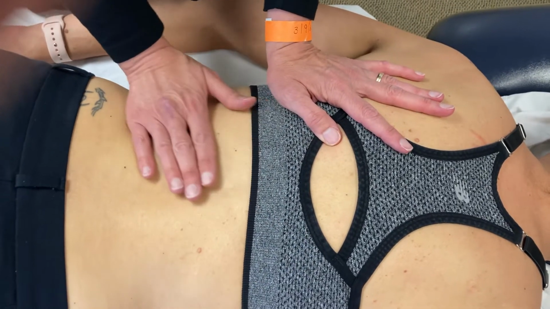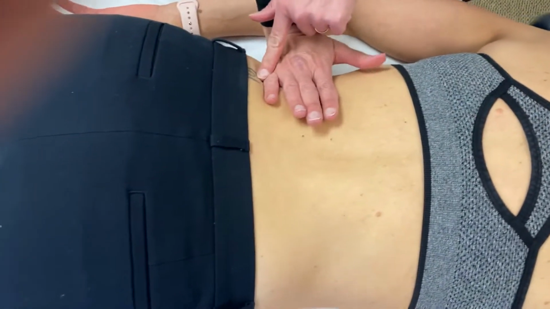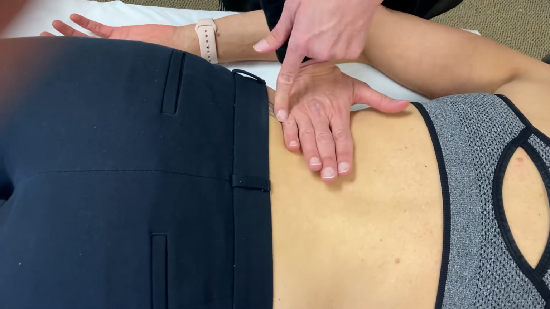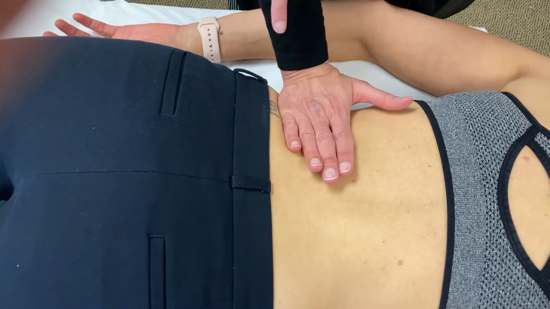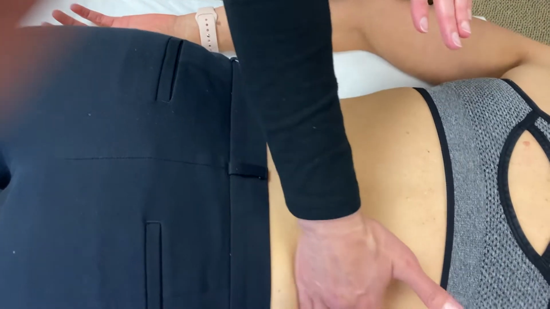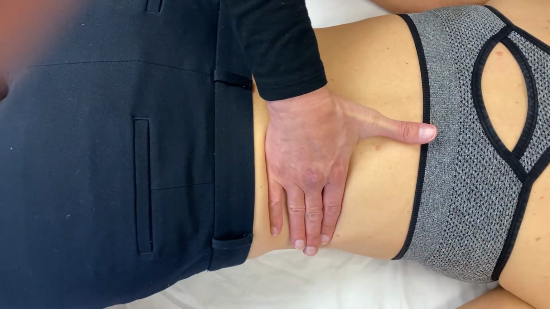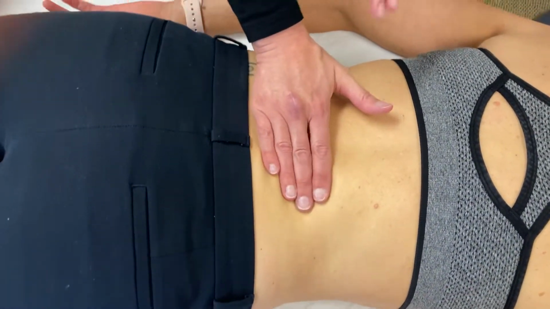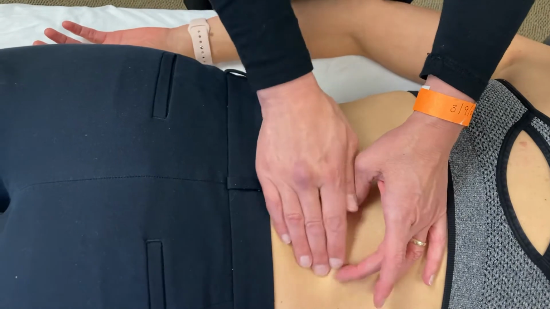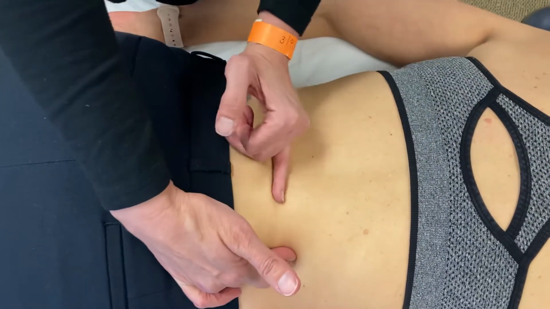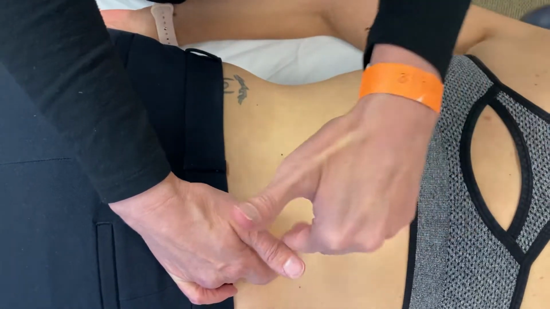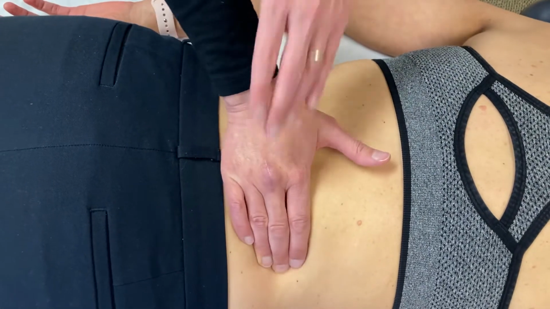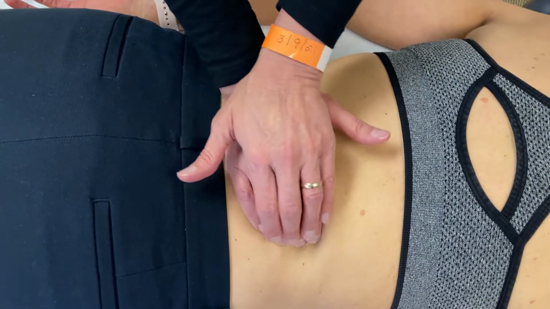Lumbar spine, you're going to find with your pinky the iliac crest, and you can do this on the same side or the opposite side. And then you're going to find the erector spinae muscle group. And you have to be beside erector spinae and a little bit deep to that muscle group before you start taking up that tissue slack.